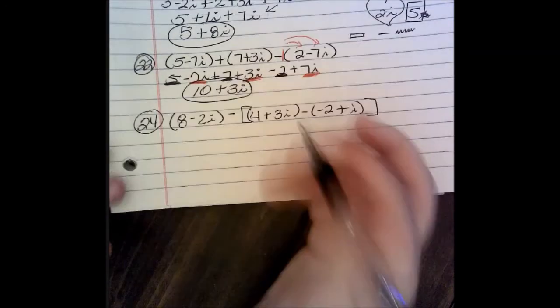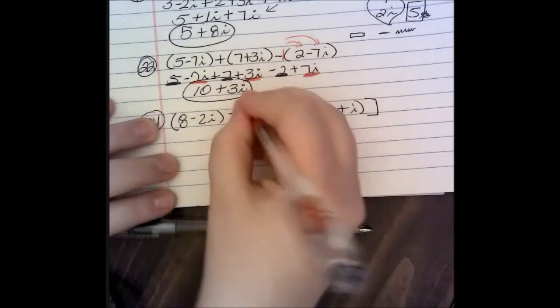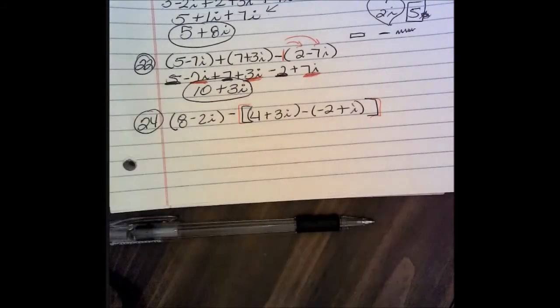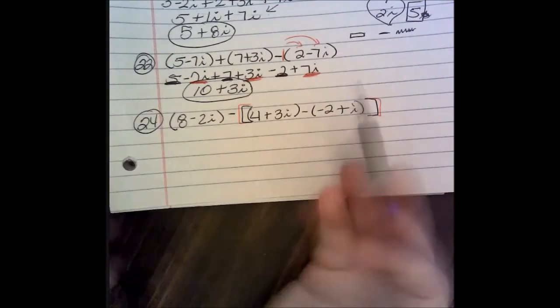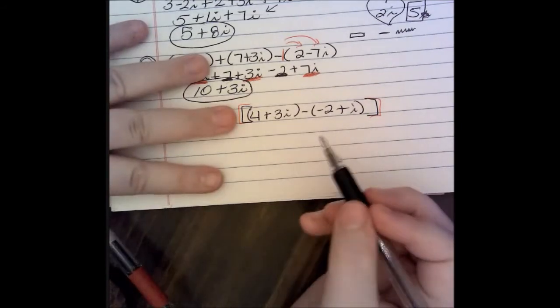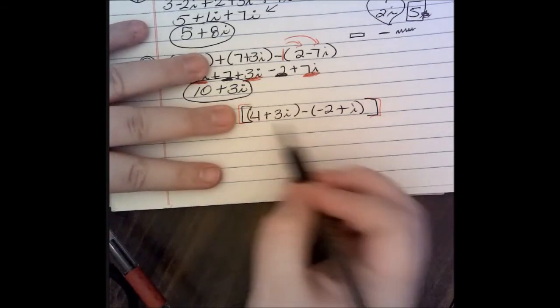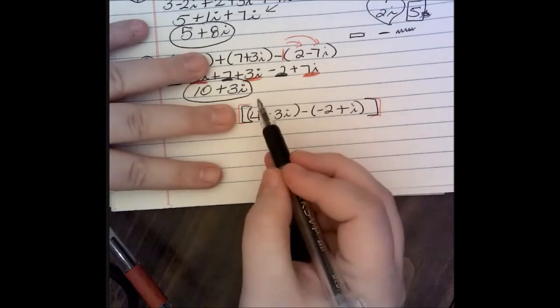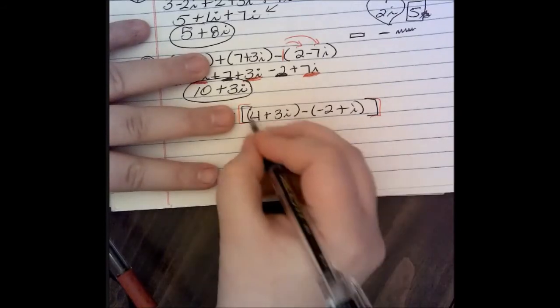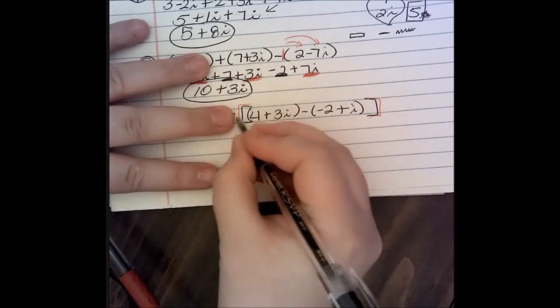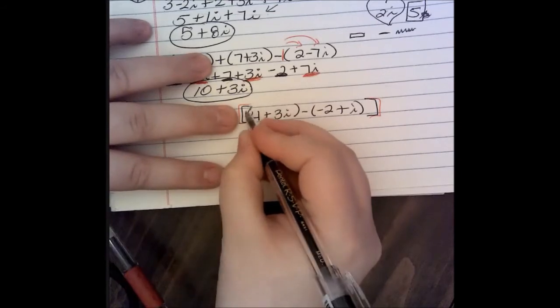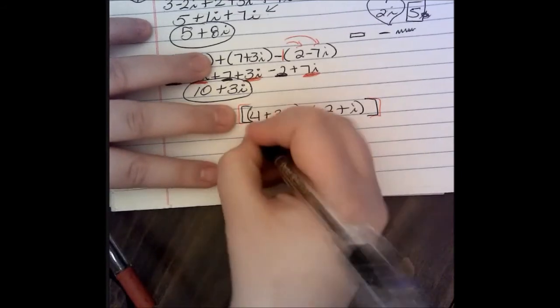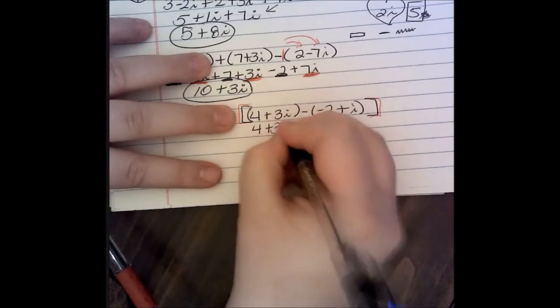So we're going to do everything that's inside the brackets first. Act like this part of the problem isn't even here, and we're going to work everything we can inside of these brackets first. Can't combine these two terms, nothing multiplying out in front, and we're looking just in the brackets. So that gives us 4 plus 3i.